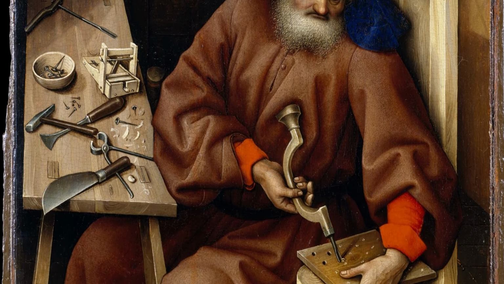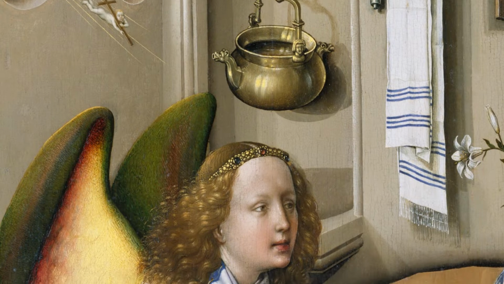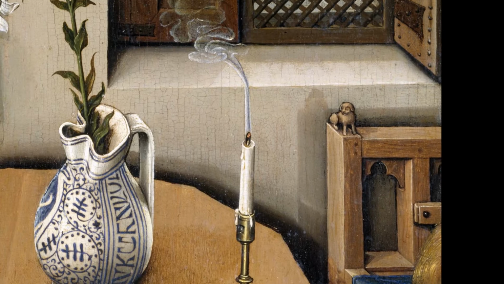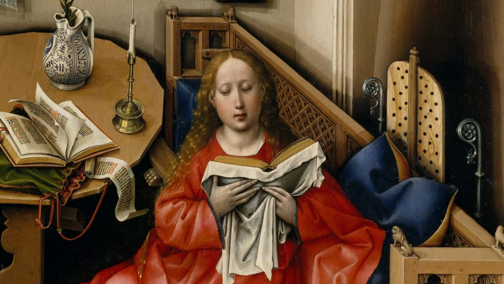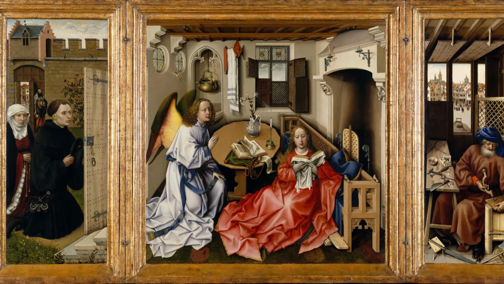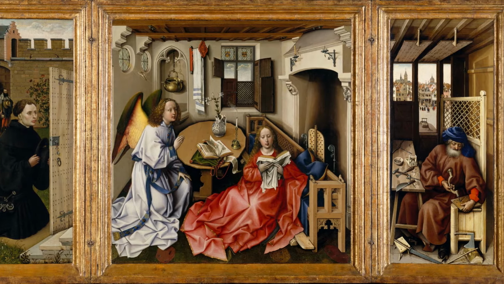A carpenter concentrating on his work, some newlyweds kneeling down, an angel with a flying baby Jesus above, a candle that has just been extinguished, and the Virgin Mary piously reading the Bible. This is the Annunciation triptych painted in the 1420s by Robert Campin and/or his workshop.